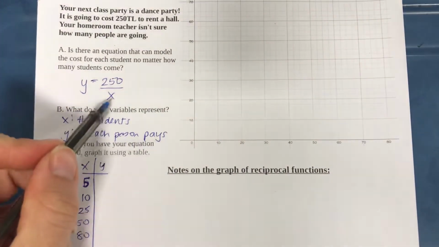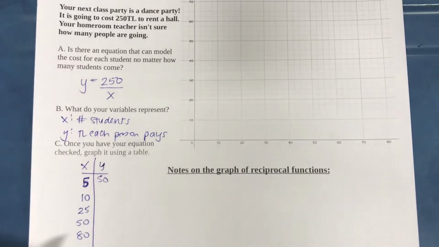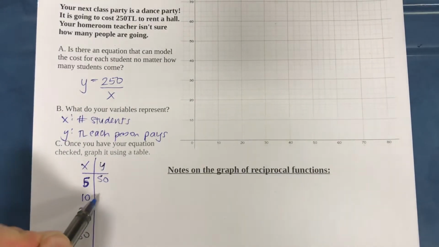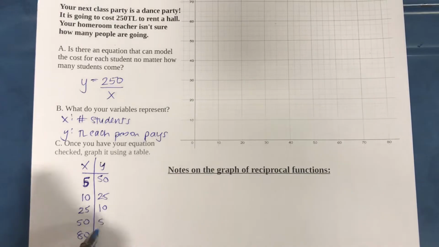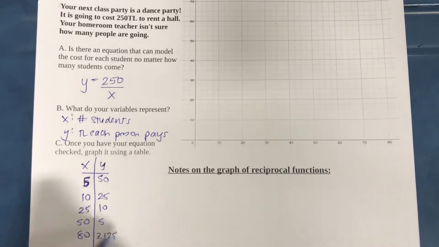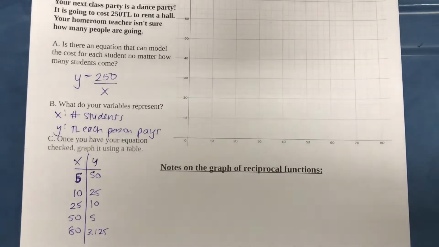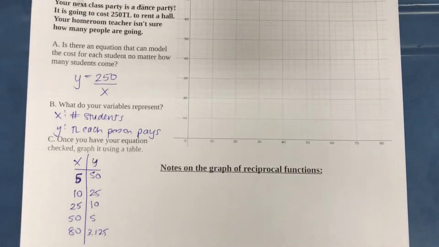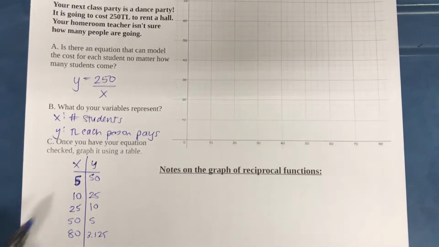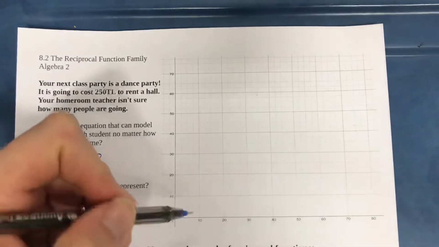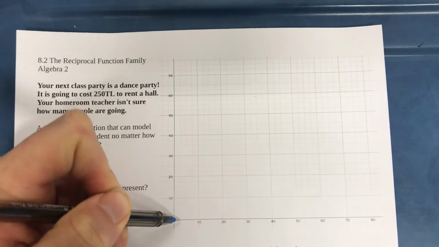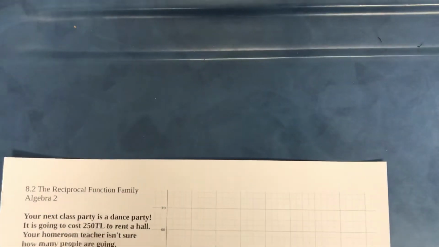So if I plug in 5, that means each person is paying 50 lira, as we calculated ourselves. 10 gives 25. If 25 people come, each person pays 10 lira. 50 gives 5, and 80 gives 3.125. Just plugging those into the function and finding the y's for those x's. So if we graph, each one of these is 2, I think.